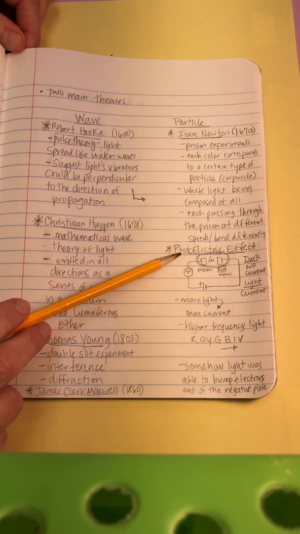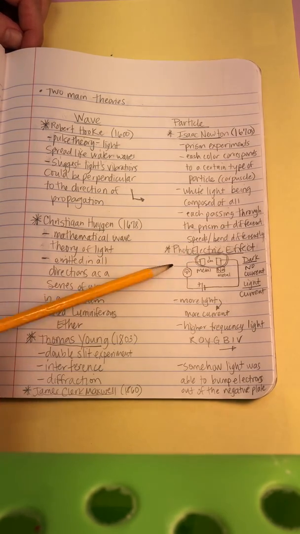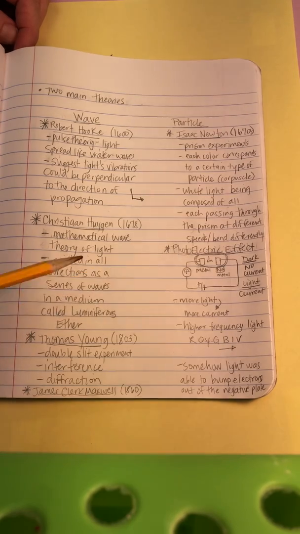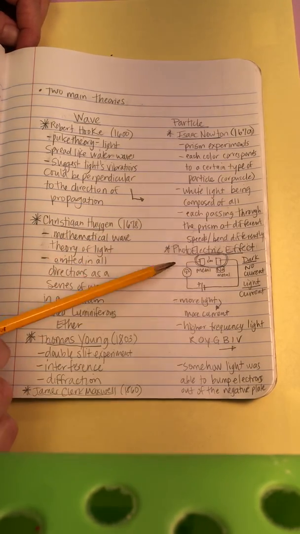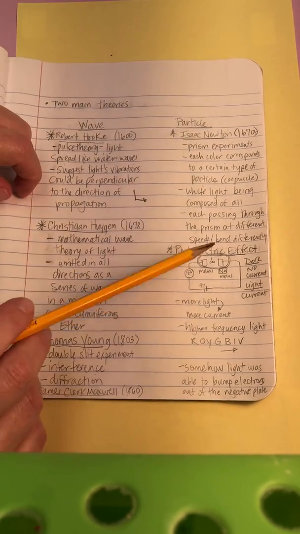And then of course there was the problem with what we call the photoelectric effect, and this is one of the things that the wave theory was having trouble with explaining, where the particle theory was doing a little bit better at it, they thought at the time.